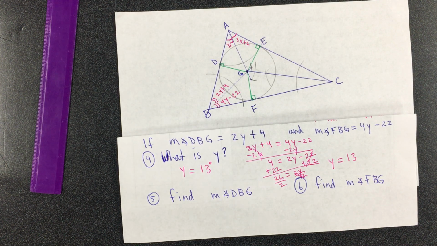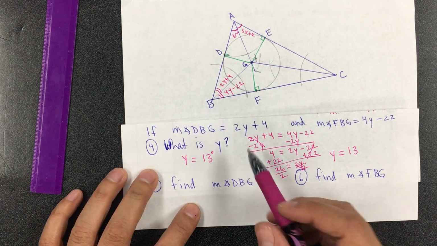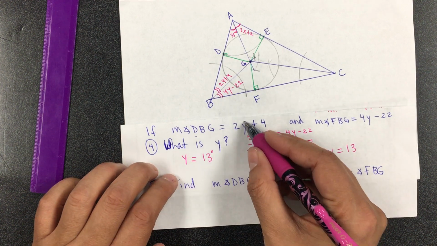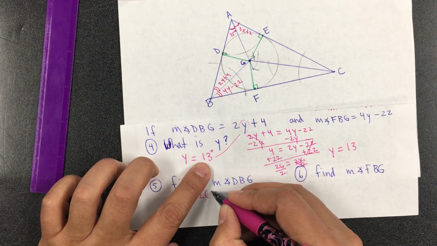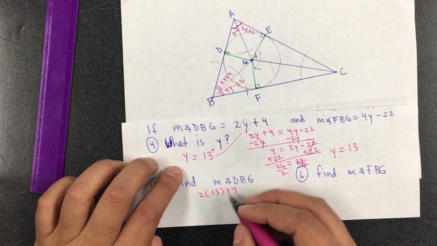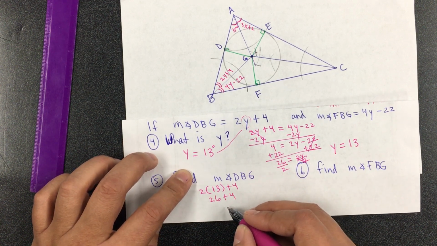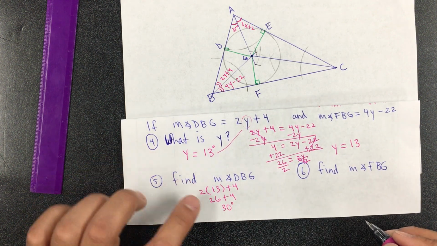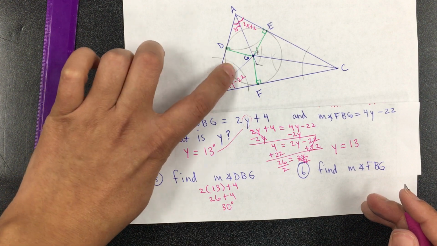Now it says find measurement of angle DBG. DBG is 2y plus 4, but we already know the value of y. We are going to replace it, so it's going to be 2 times 13 plus 4. 2 times 13 is 26 plus 4, and 26 plus 4 gives me 30 degrees. Okay, so that's the measurement of this angle right here, 30 degrees.